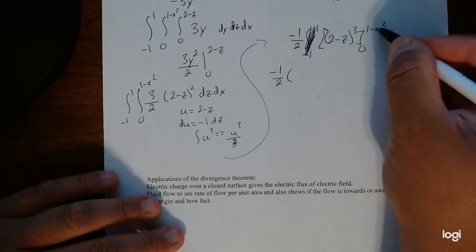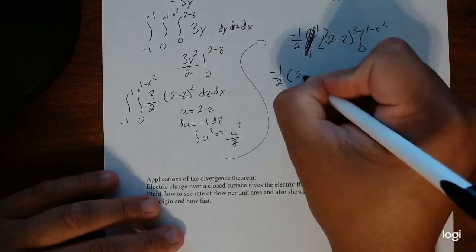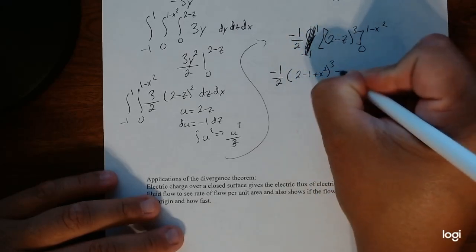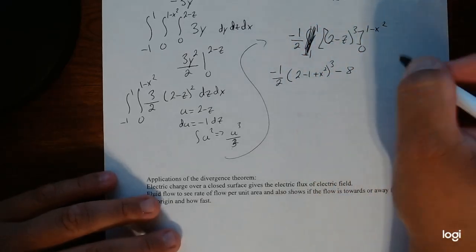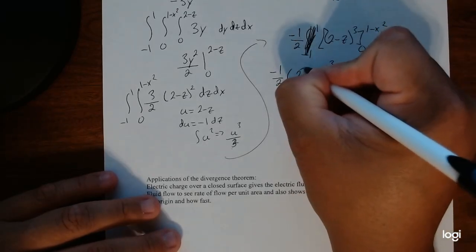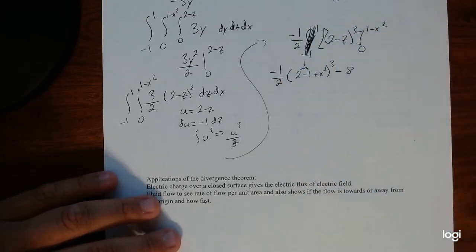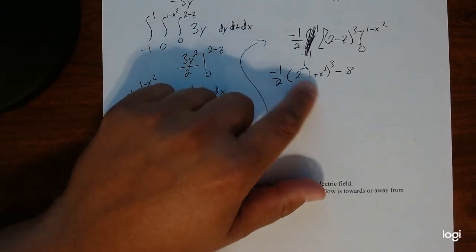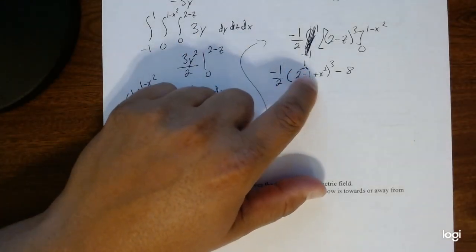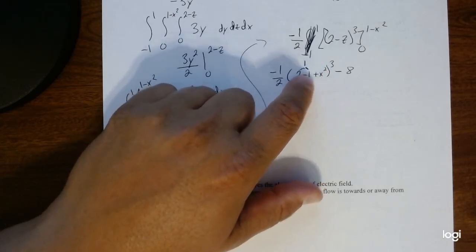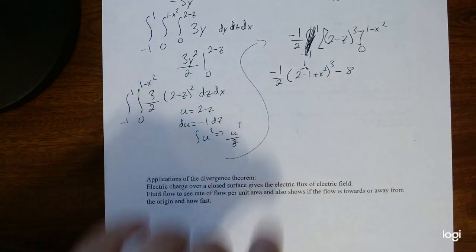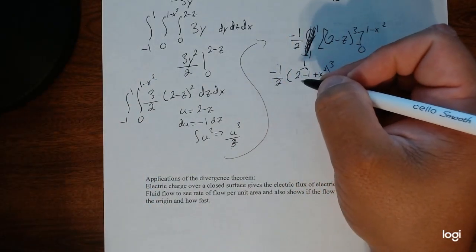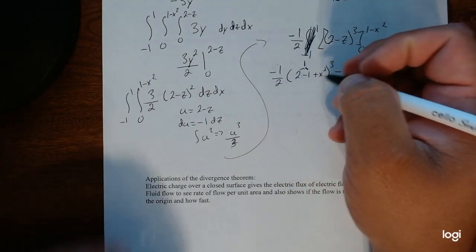So plug this in first, you get 2 minus 1 plus x squared to the third power, minus 8. So this ends up being 1 plus x squared to the third power. If I just FOIL this out, this is what you get. I put the 1/2 in there, and it gives us roughly this.